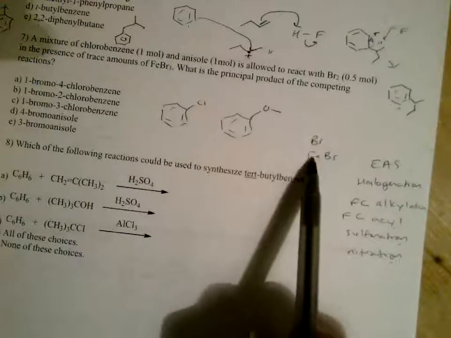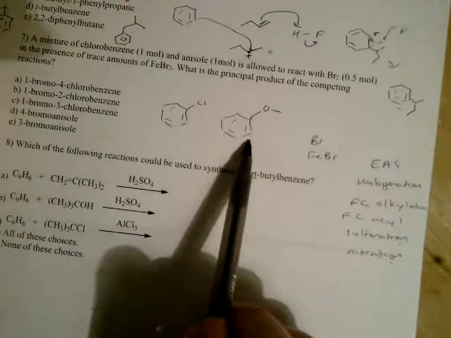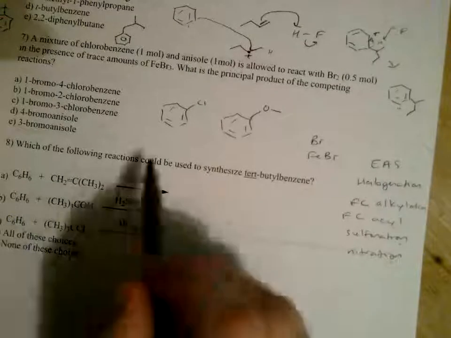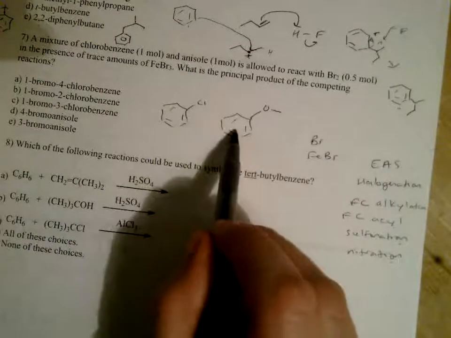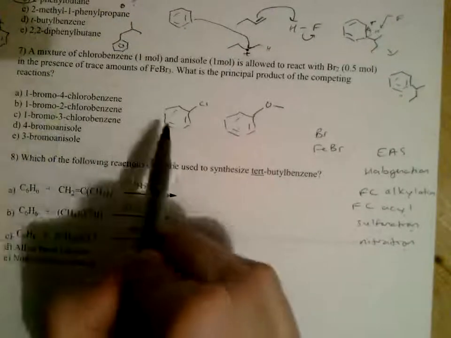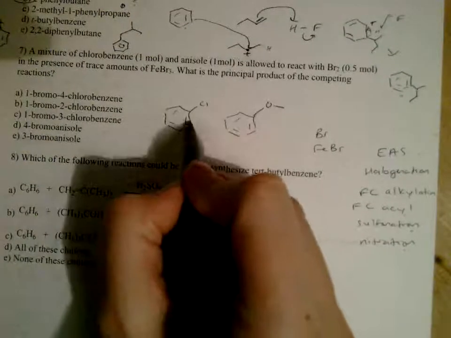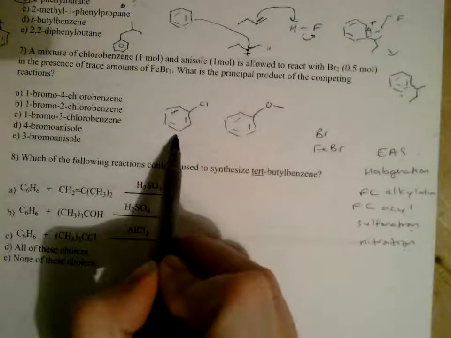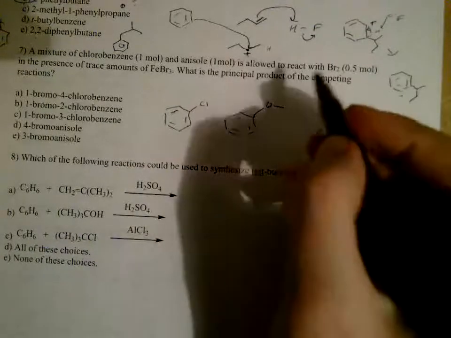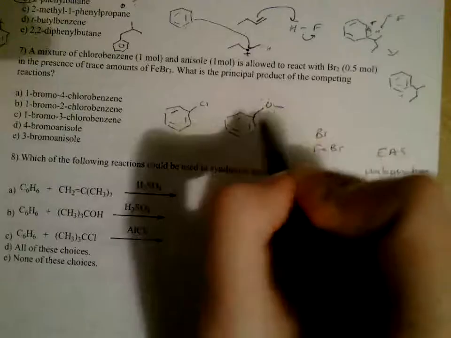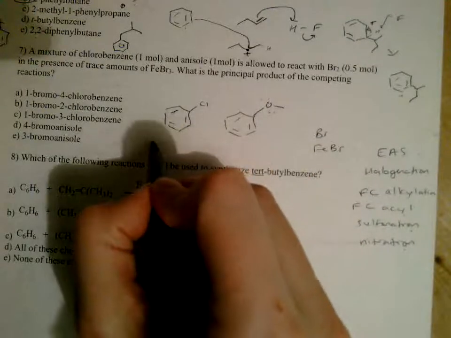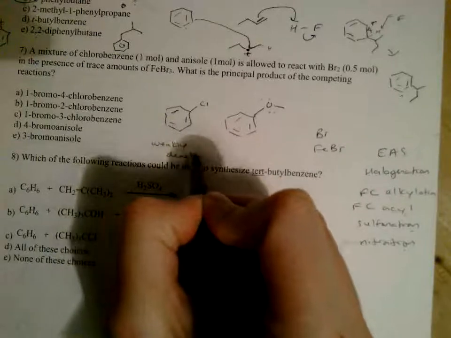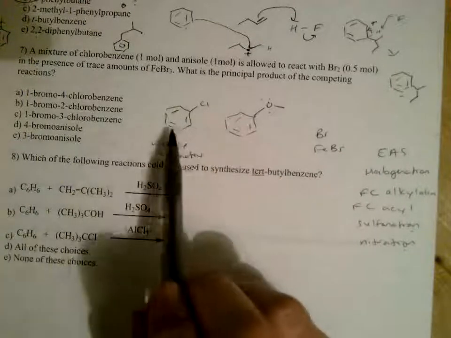So when I see Br2, FeBr3, and some kind of benzene ring, I know that's going to be a bromination. Now the question is, which one of these benzene rings is it going to react with? See if you can quiz yourself before I say it. Is this activating or deactivating? And then what about this one? This is going to be weakly deactivating. Remember, it's one of those exceptions.